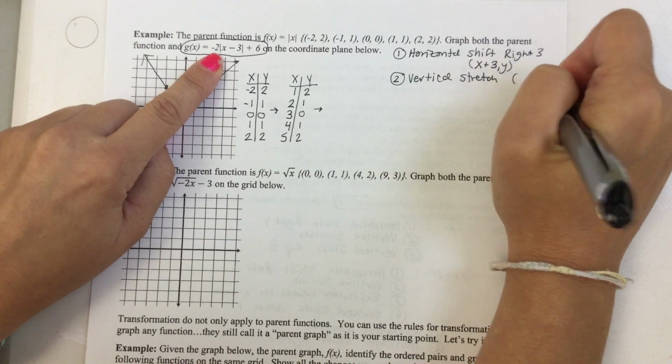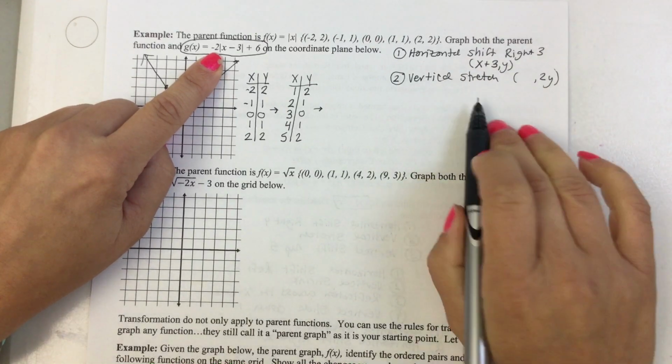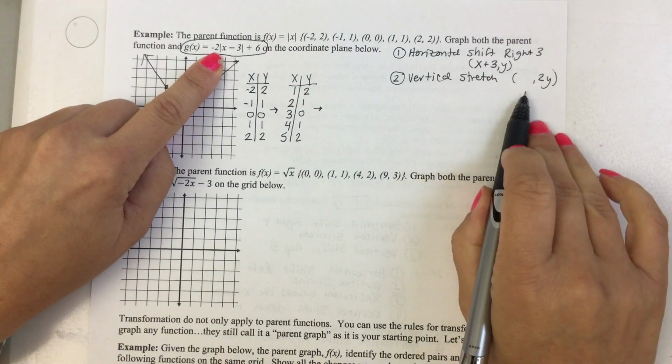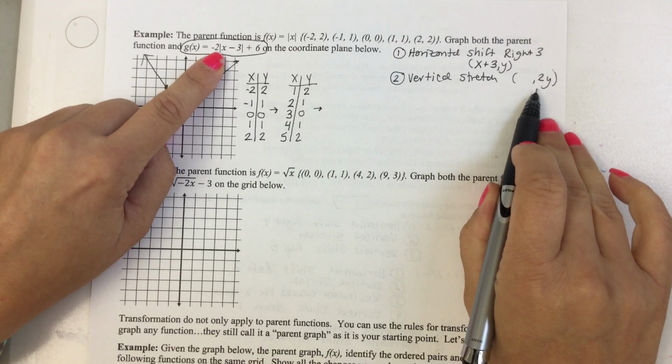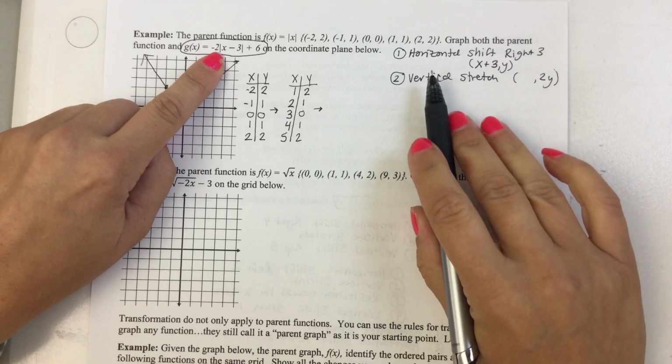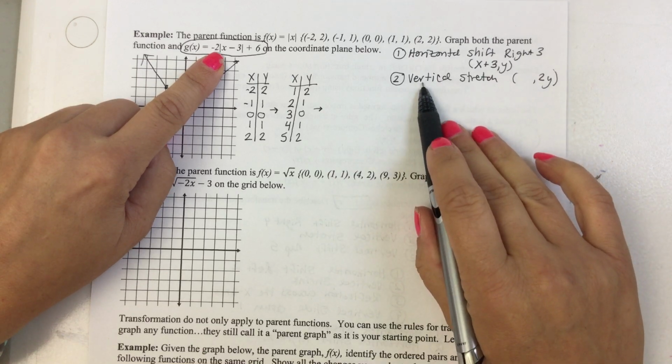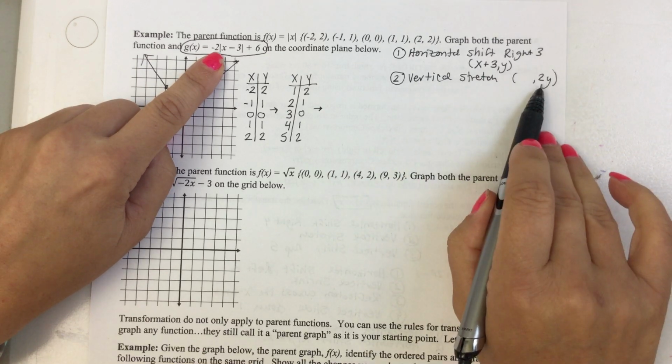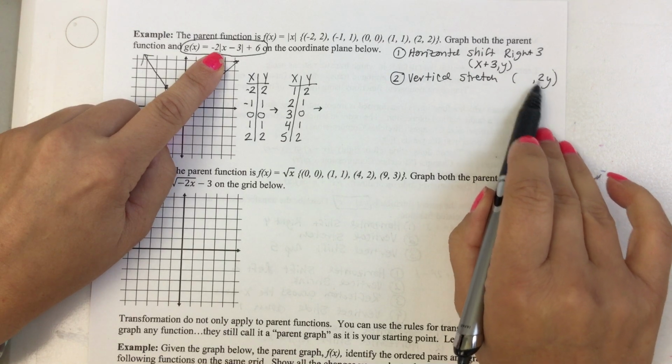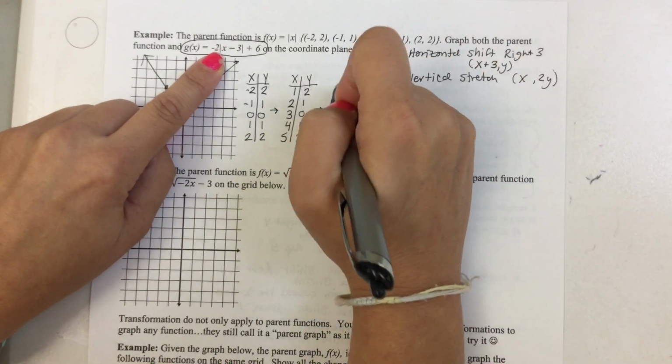Because it's vertical, we have to change the y. Stretches and compressions, remember, you're always multiplying by whatever the factor is. Here, our factor is a 2. So we are multiplying the vertical variable, in this case, the y. We have to multiply the y's by 2. We're keeping the x's the same.